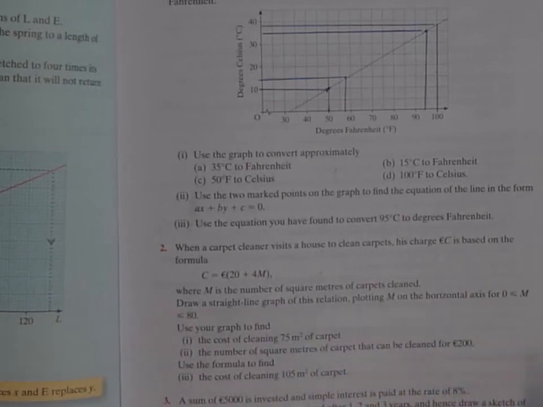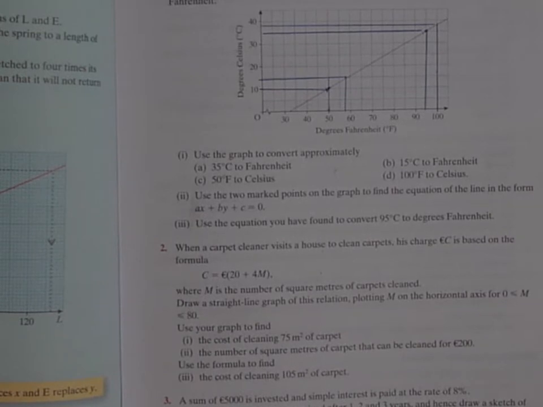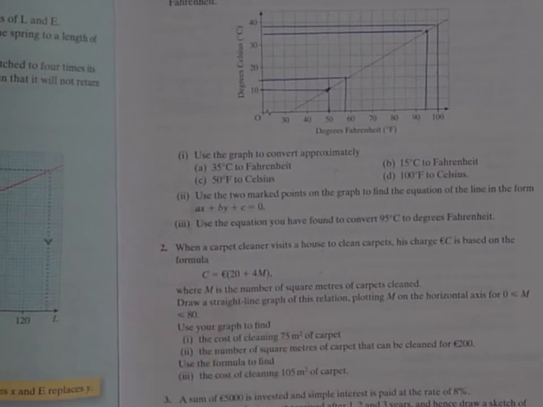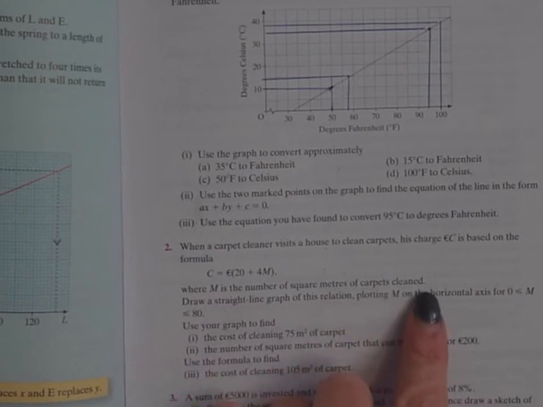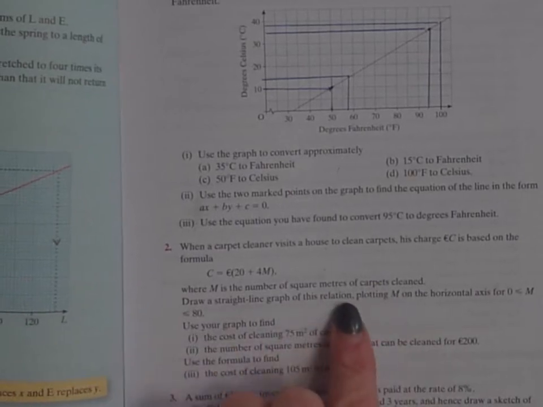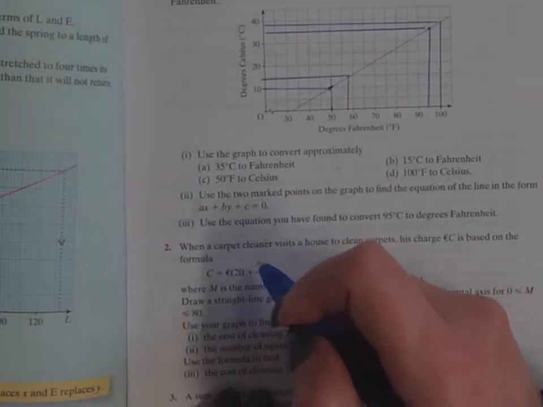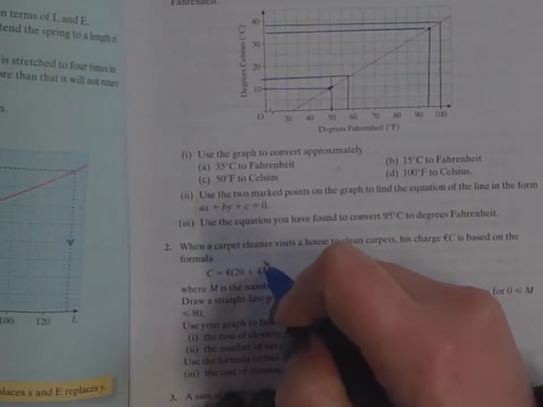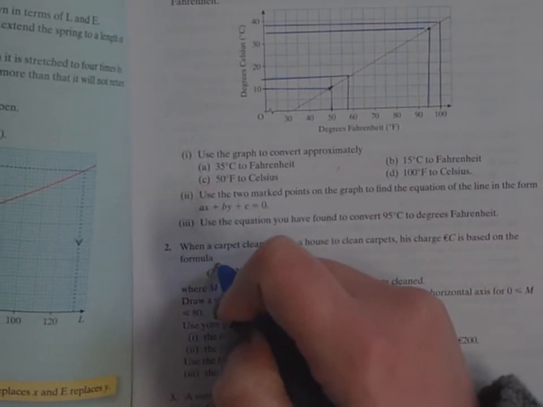Right, I'll remind you. You really only need 2 points because they're lines, but I'm going to remind you anyway. C is in euros, 20 plus 4m, where m is the number of square meters of carpet cleaned. Draw a straight line of this relationship, plotting m on the horizontal axis. So m would be x, agreed? So m is on the horizontal axis, so m is x and C is y.